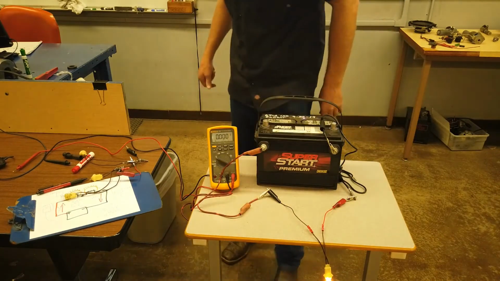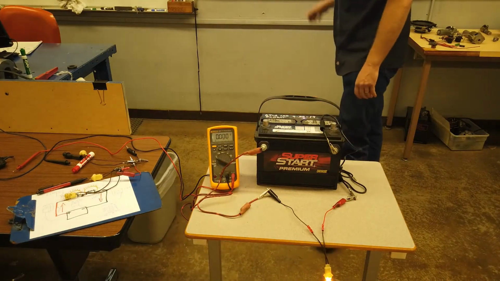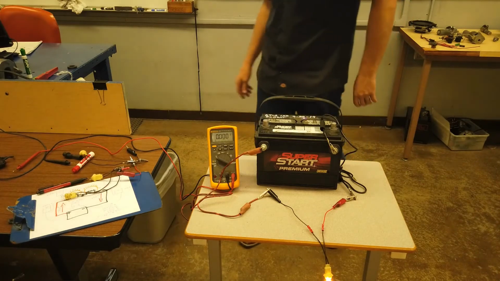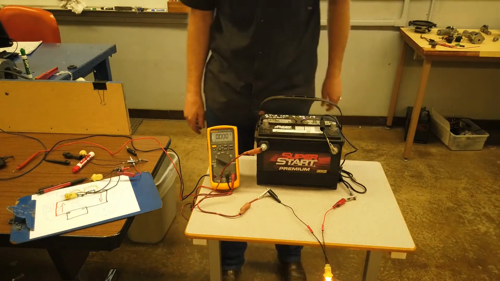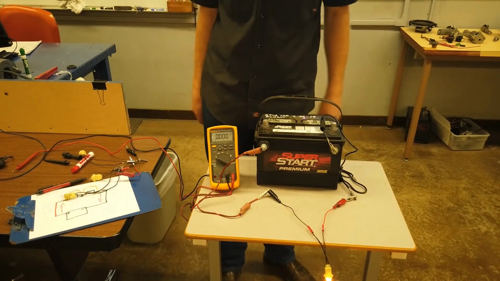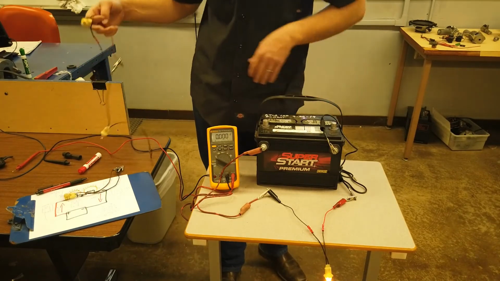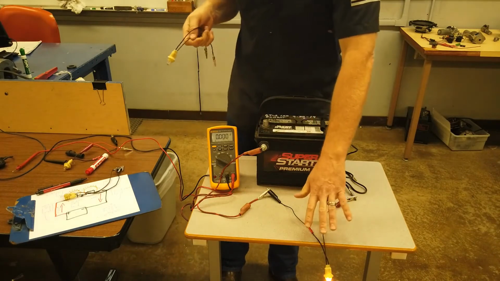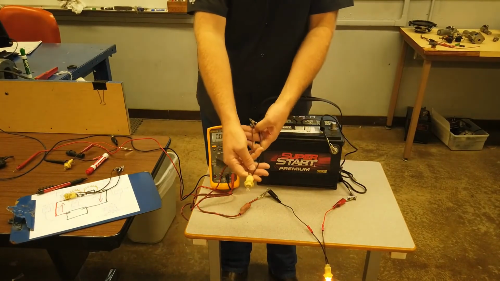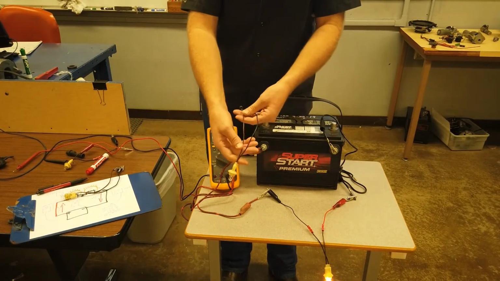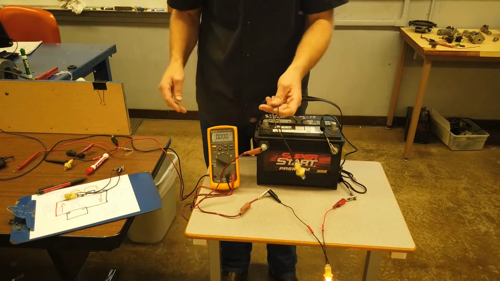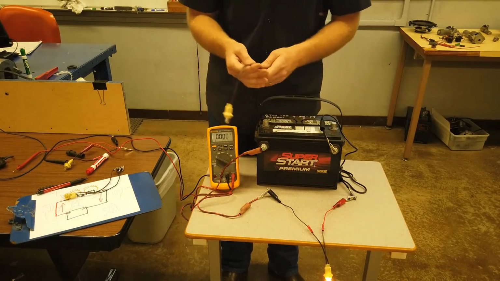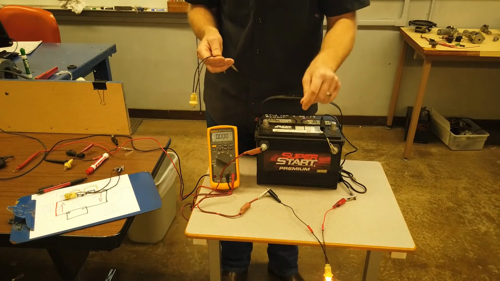So our last concept for our series circuit says the total resistance equals the sum of all the individual resistances. What that basically means is that this bulb right there has resistance, and so does this one. If I add this bulb to this circuit, the resistance will go up, so the amperage will go down.